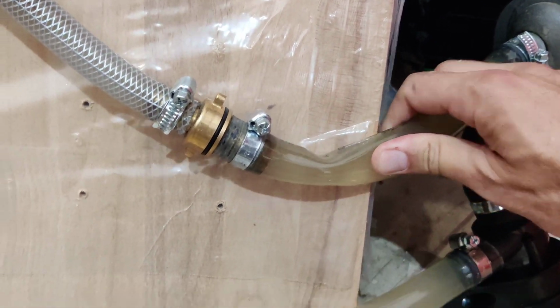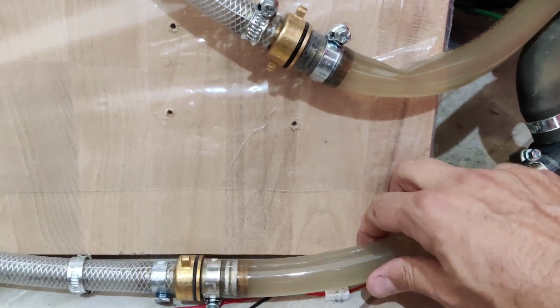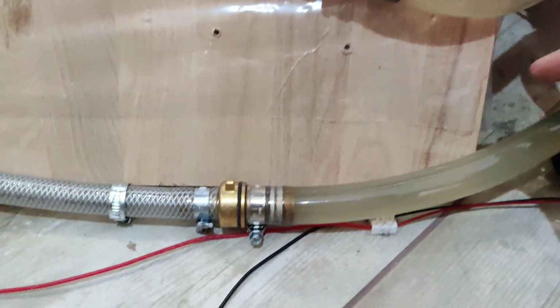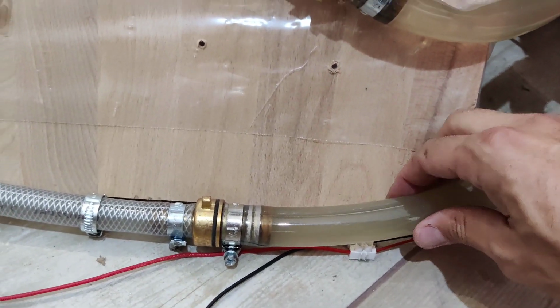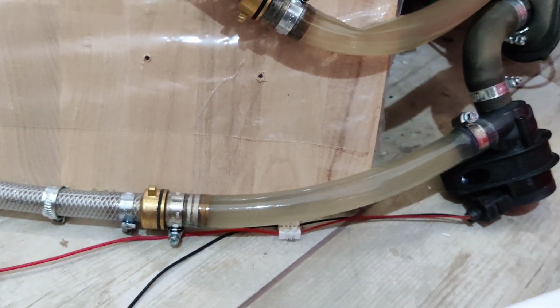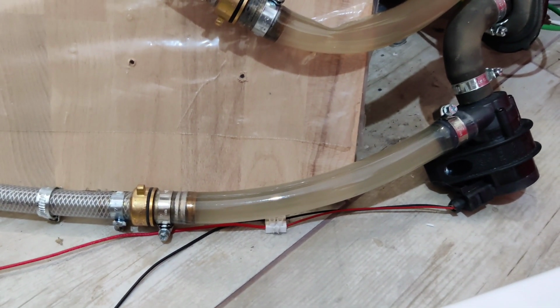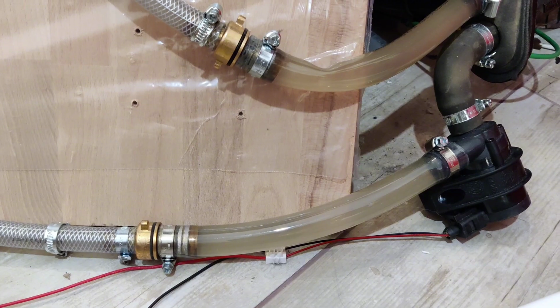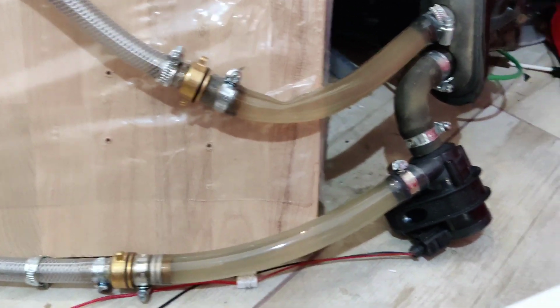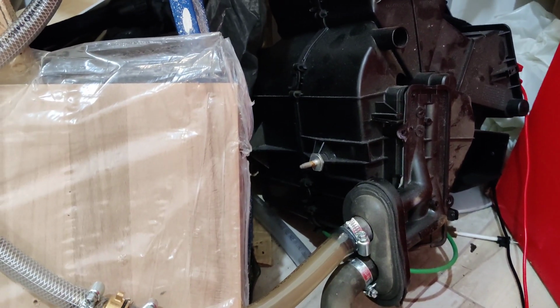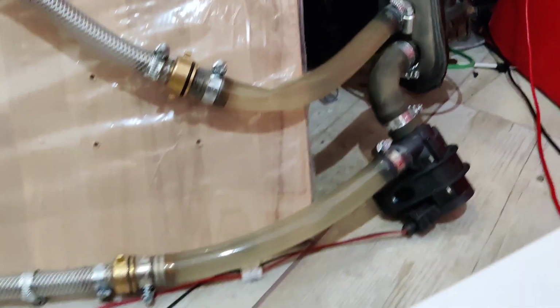Now the water circulates. It's not possible to see it here, but the water is circulating. We have some visible, transparent lines here, but it's not possible to see the water flow. And the ventilation system is now working, as you can hear it.